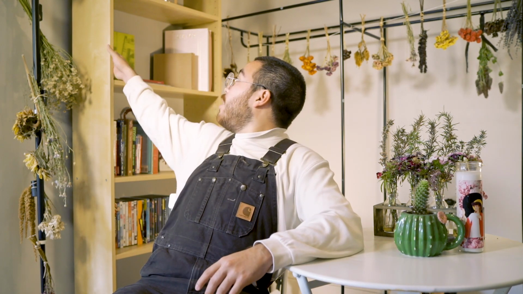Take a moment to look around us. See if you can find anything in your house or around you that's made up of natural resources. If we're looking around here, we can see that this bookshelf back here is made out of wood. Wood is a natural resource that's renewable.